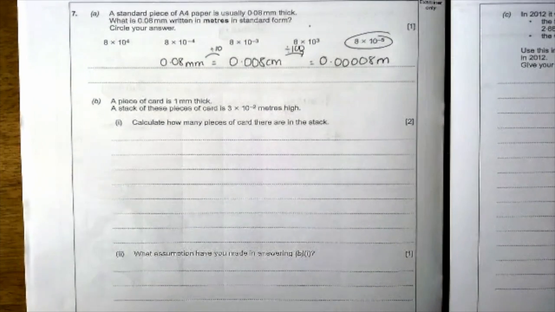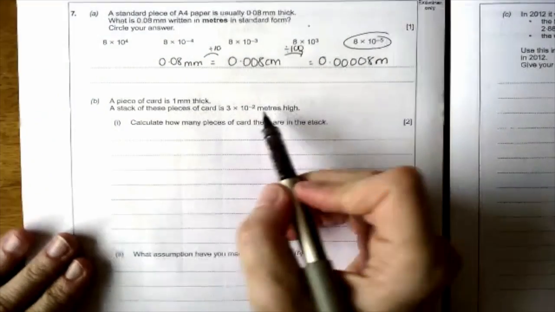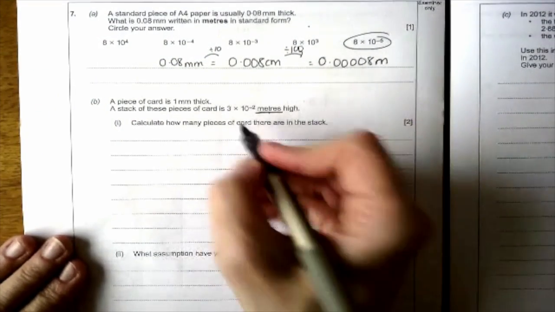Part B, a piece of card is 1 millimetre thick. A stack of these pieces of card is 3 times 10 to the -2 metres high. Calculate how many pieces of card are in this stack. Well, this is in metres, so I'm going to write this out.